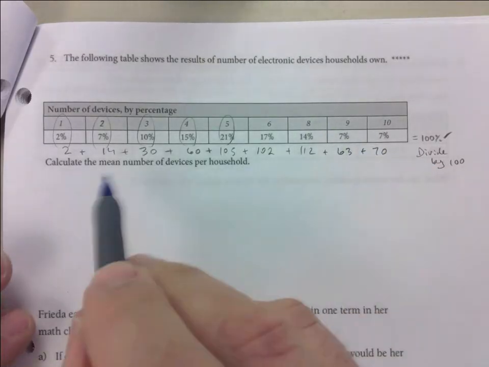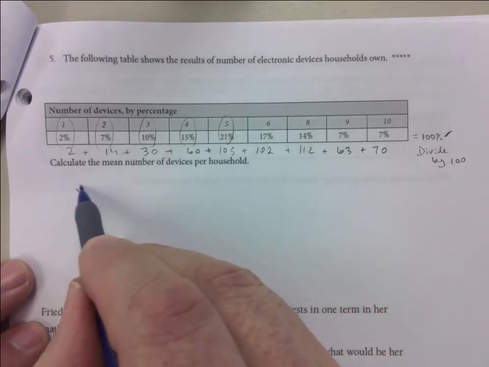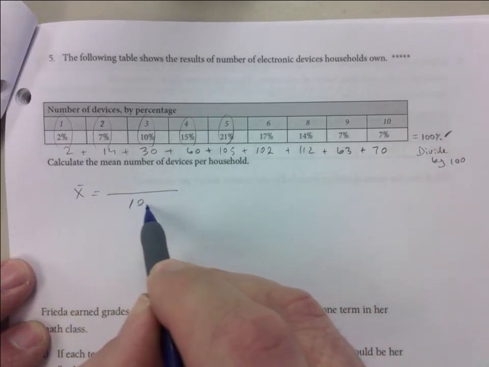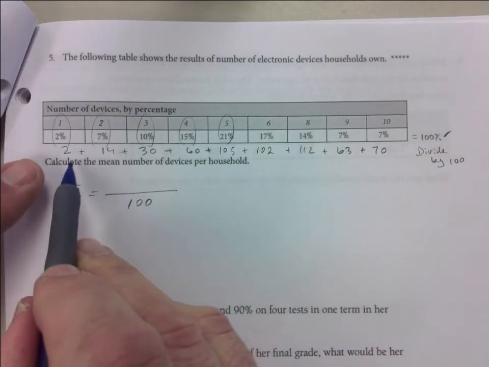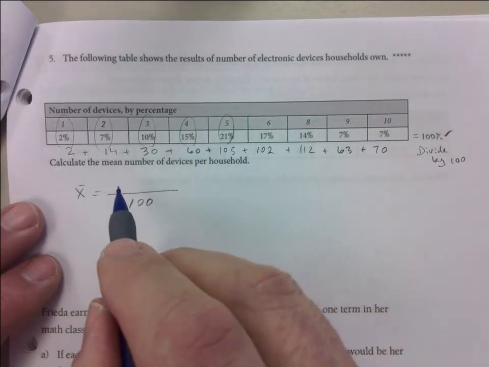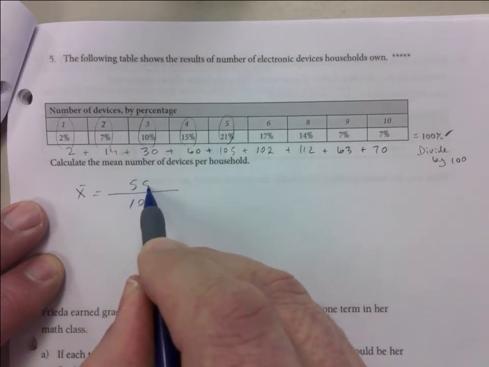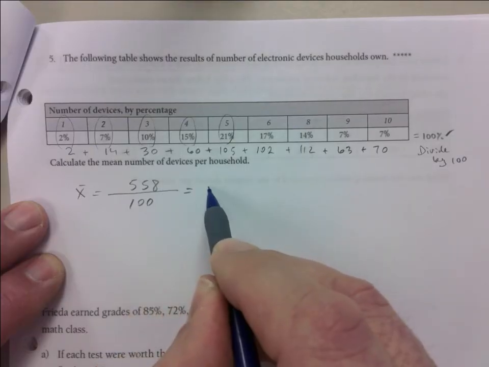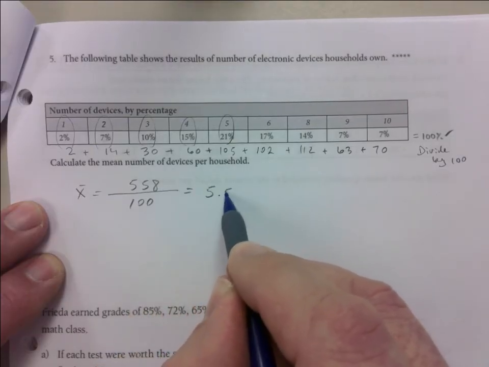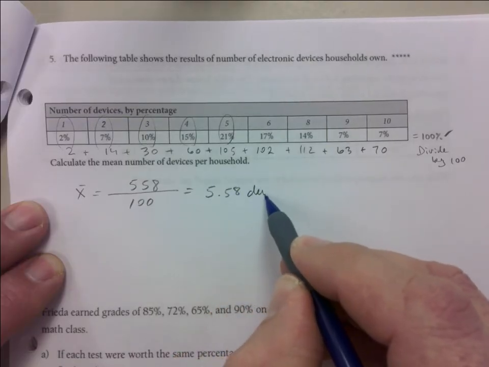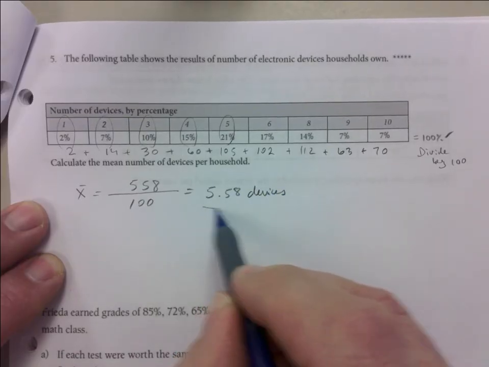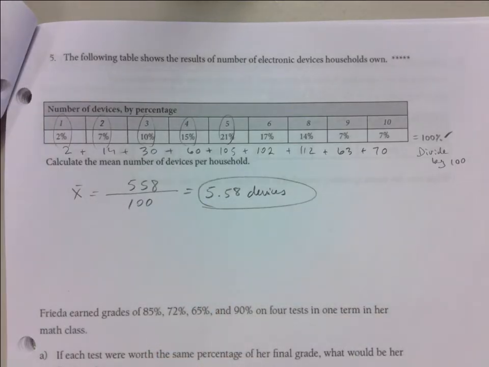Okay? So you multiply it all out, and now you're ready for your mean. You know it's going to be divided by 100 at the end. You add all of that up. You get 558. So if you divide that, you get 5.58 devices. Okay? On average, families have 5.58 devices per household.